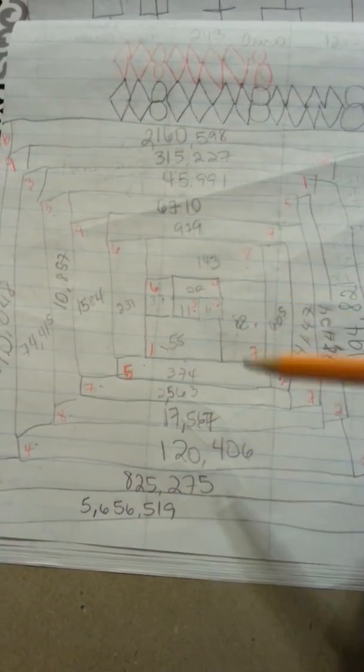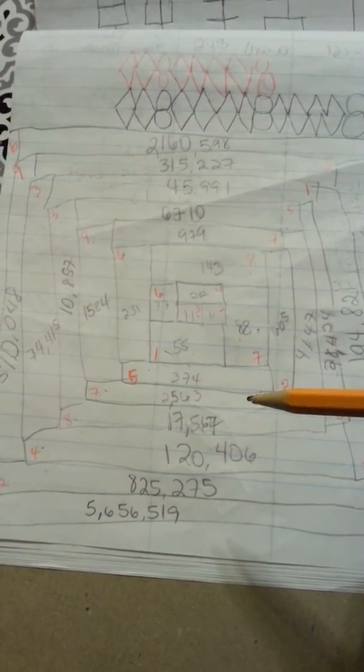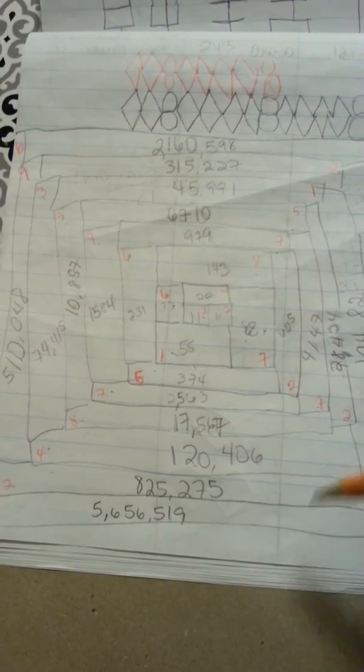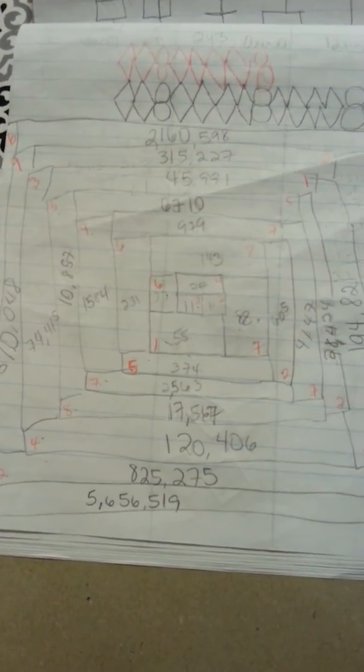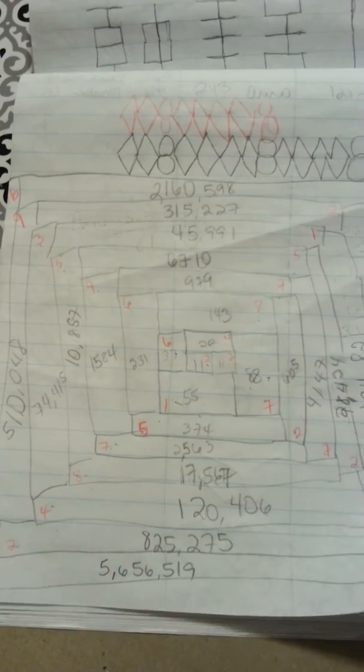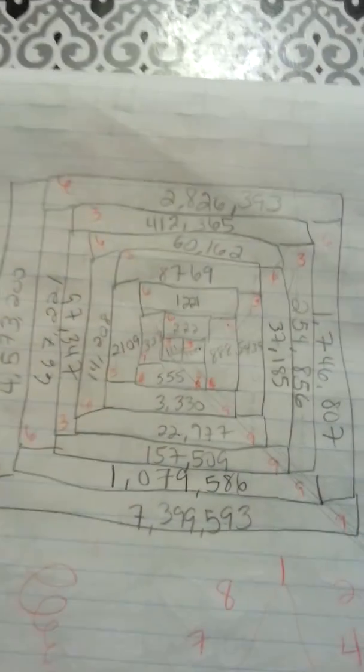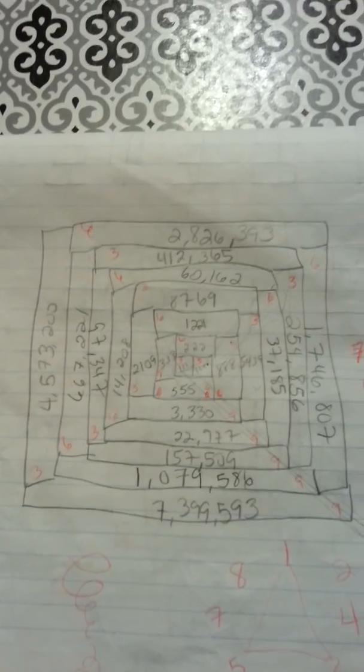Going off of the 1 through 9, and of course the 0, but you don't add anything for the 0. Okay, and then, let me get back. Okay, here's the Big Mama.